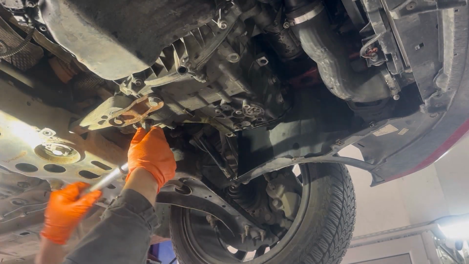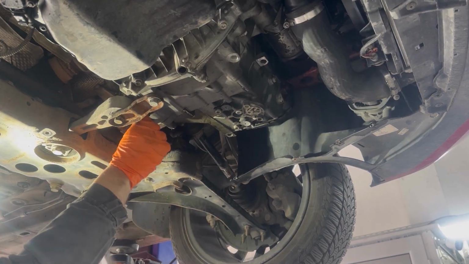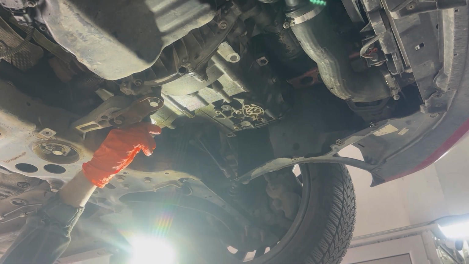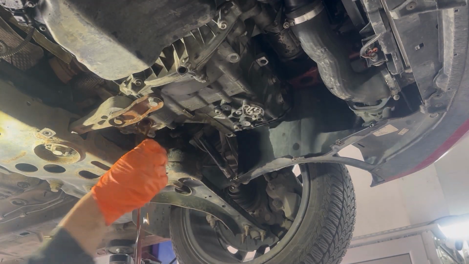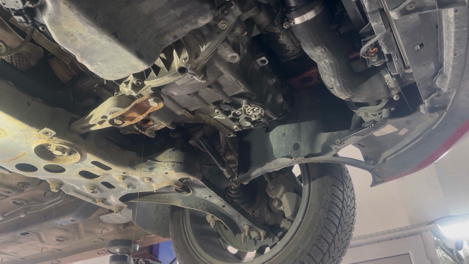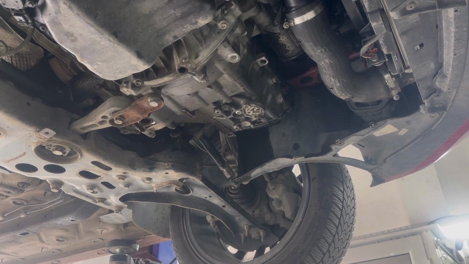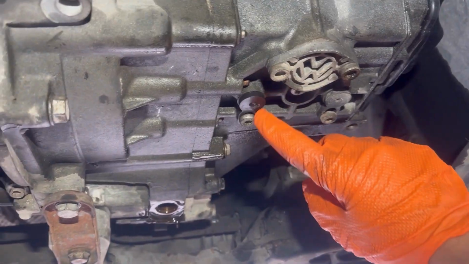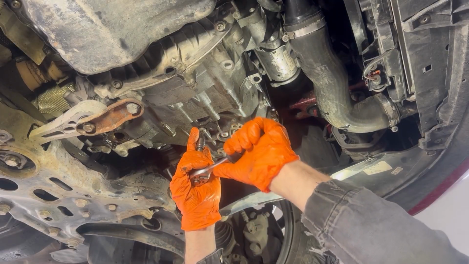Next I'm going to open the drain plug and drain the oil. Now we're going to let the oil drain, and we're also going to open the pivot pin and let the remaining oil drain from there. This is the pivot pin right there. There's actually 2 pivot pins. You can open both of them and let all the oil drain from there.